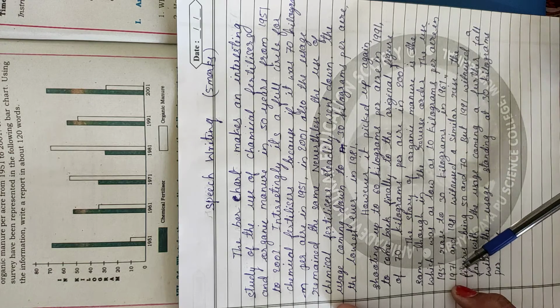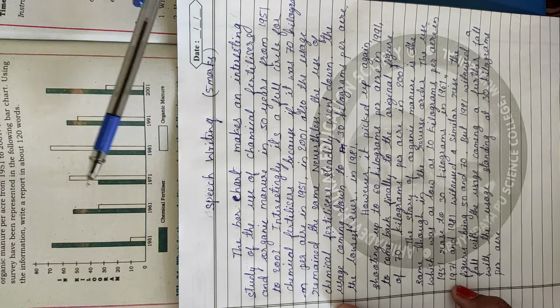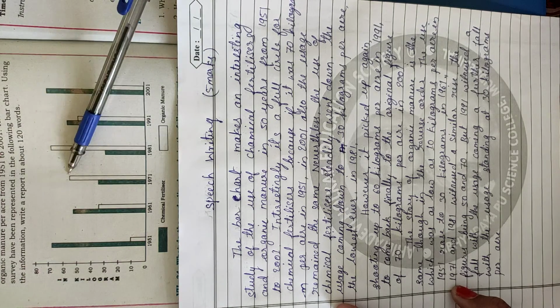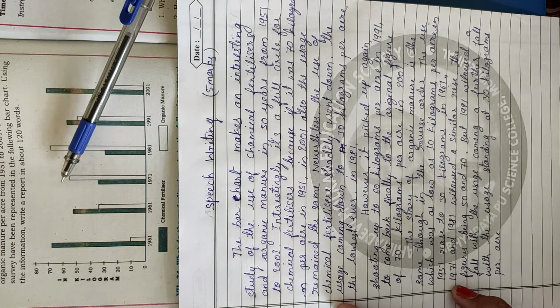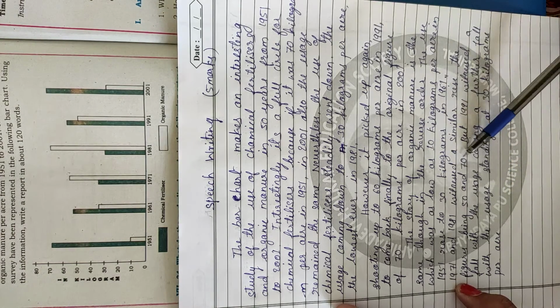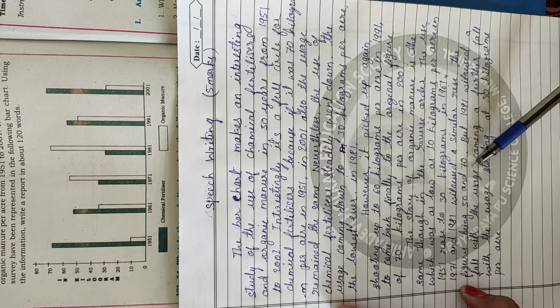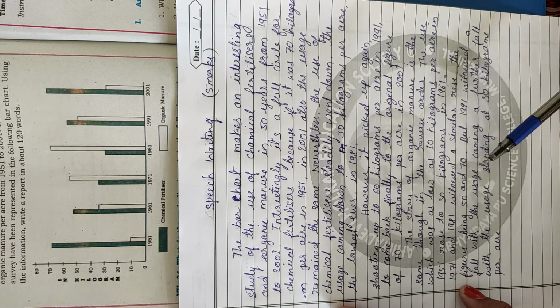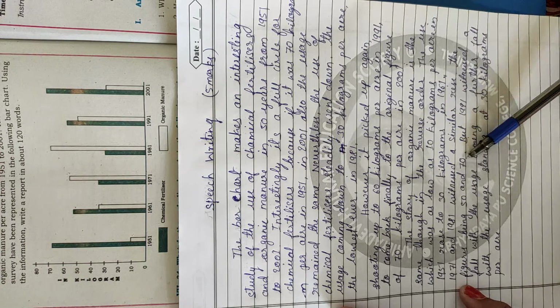And in 1971 and 1981 witnessed a similar rise again. See, 10 to 40, 40 to 60, 60 to 70. Within a similar rise, the figure being 50 and 70. Now in 1981, it reached a figure of 50 to 70.